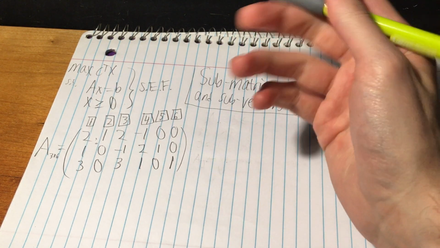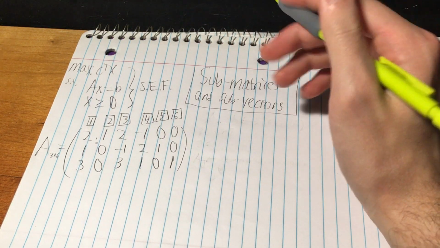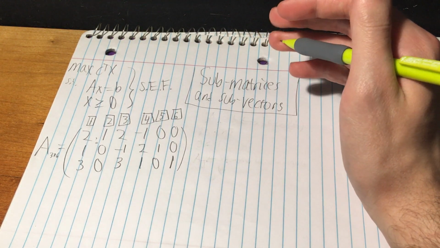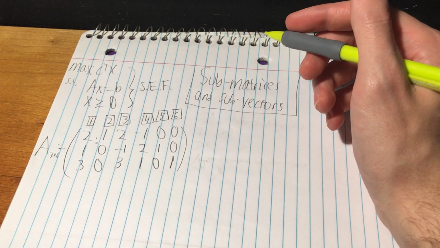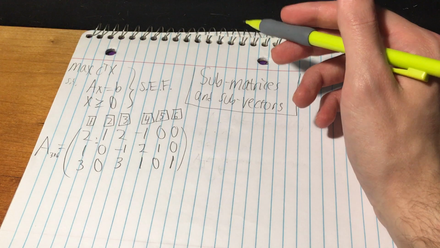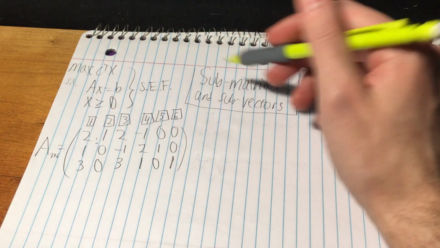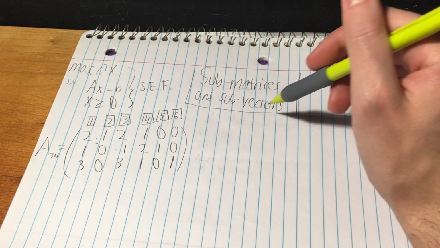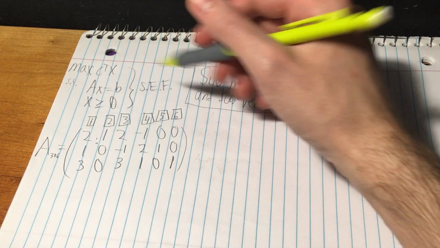This is a convenient form because it's going to help us show properties of linear programs. But to get there, we're going to need to develop some notation, and so this video is going to be about such notation. Specifically, we'll be talking about submatrices and subvectors. The notation for these things is what we want to discuss.